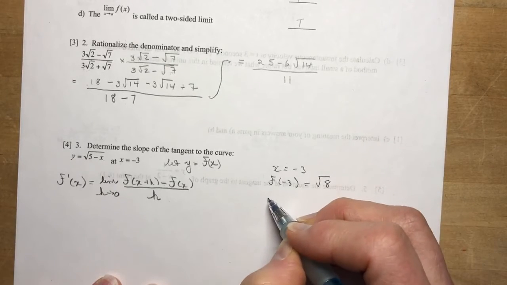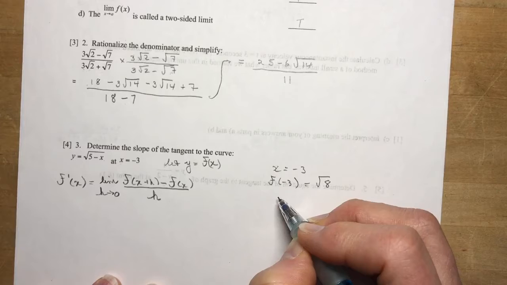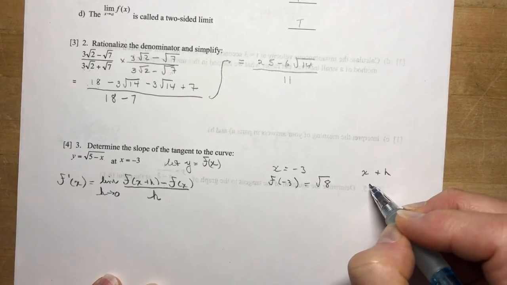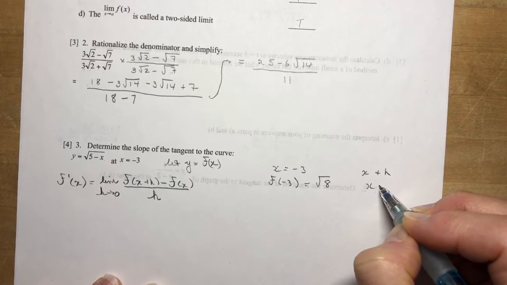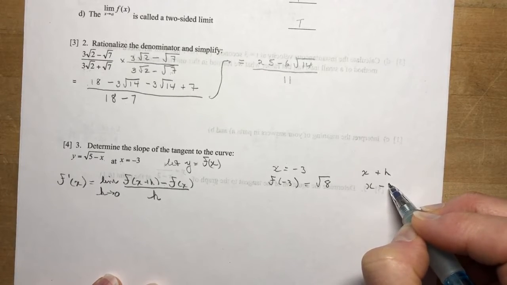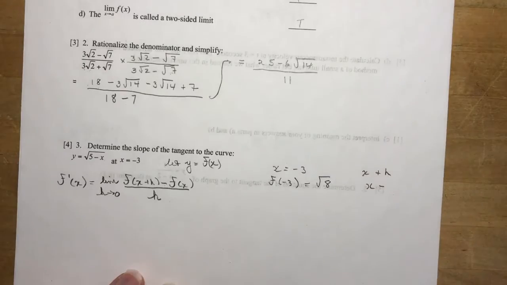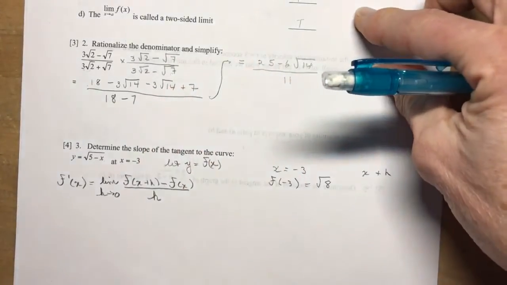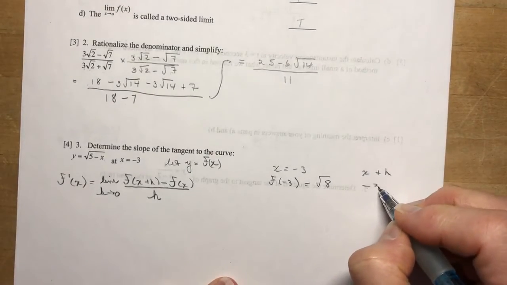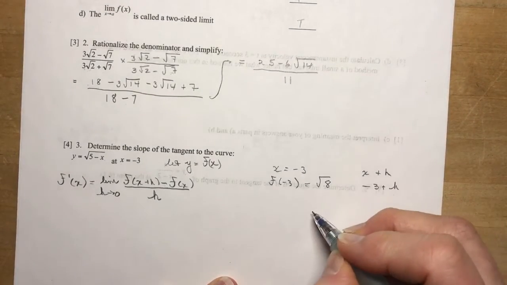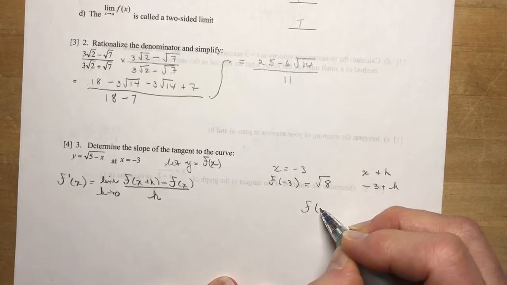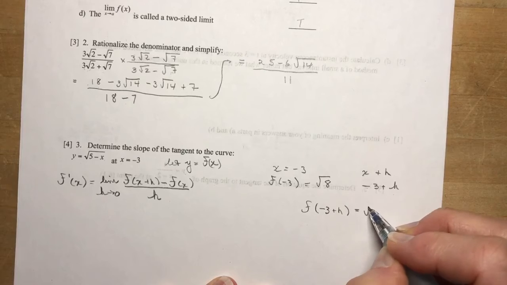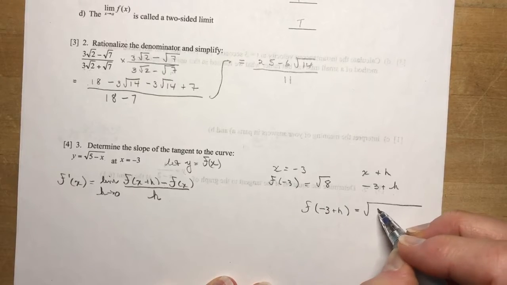And x plus h is going to be, I'll put this one over here. X plus h is going to be x minus 3, or 3 minus h. Sorry, not x. X plus h is going to be minus 3 plus h. And f, we need a little bit more room for that. F at minus 3 plus h is going to be equal to the square root of 5.